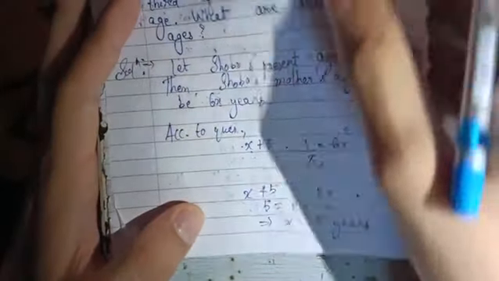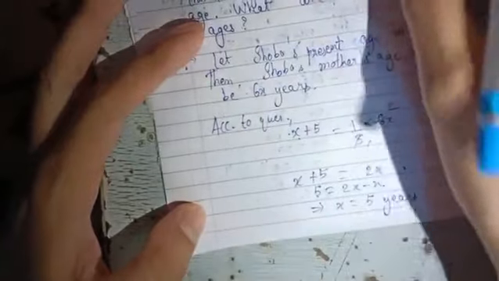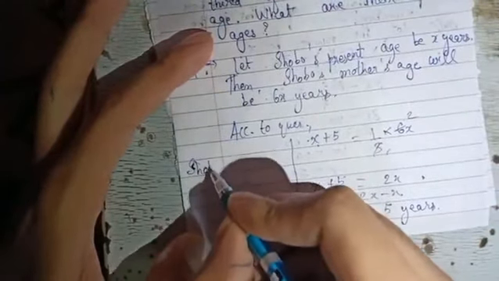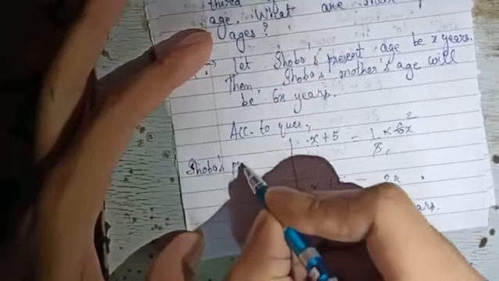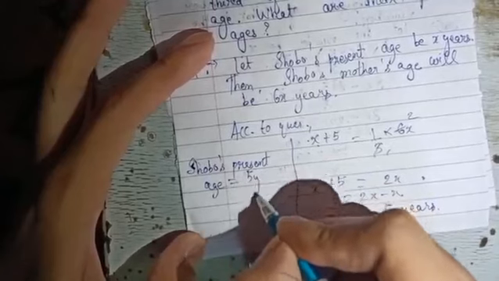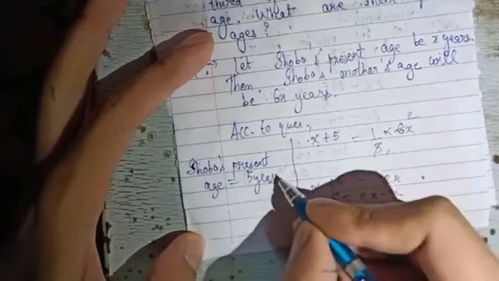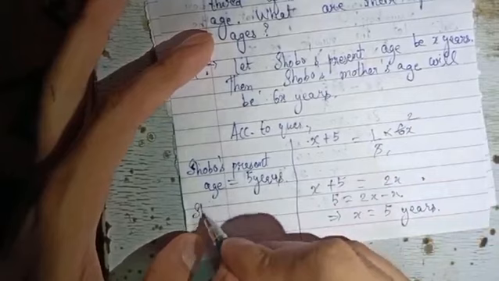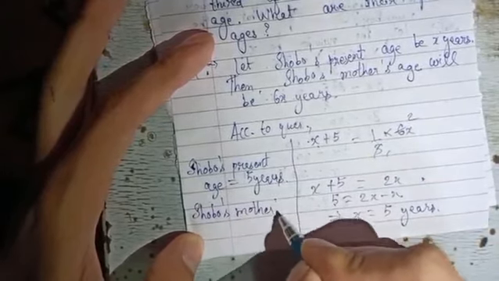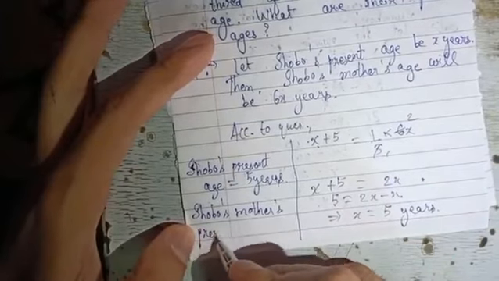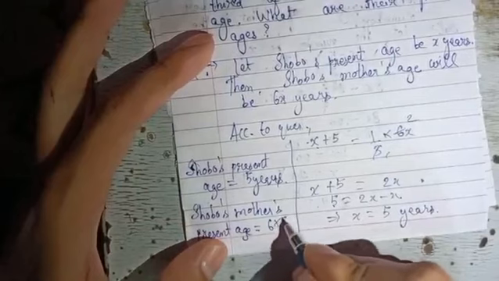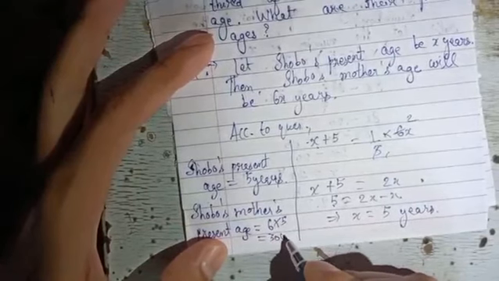So we will write. Here I am writing: Shobho's present age is equal to 5 years. Shobho's mother's present age is equal to 6x. So 6 into 5, that is 30 years.